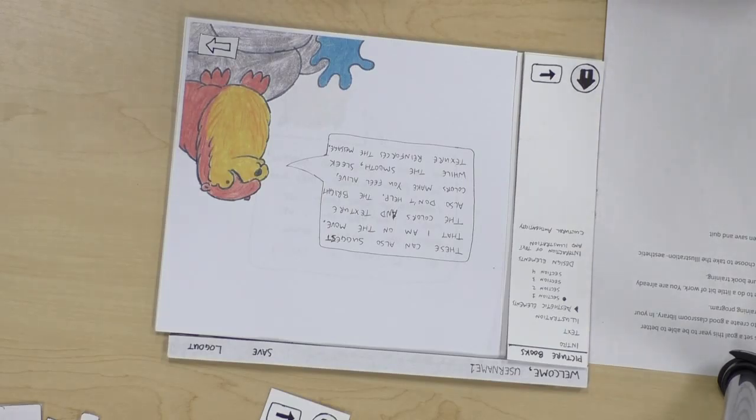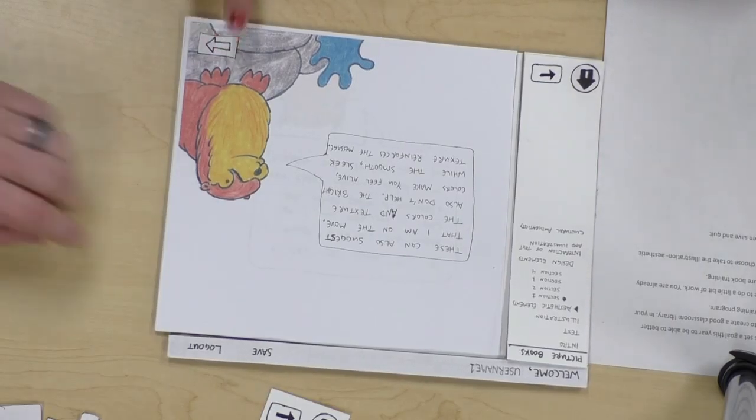The colors and texture don't help. The bright colors make you feel alive, while the smooth, sleek texture reinforces the message.